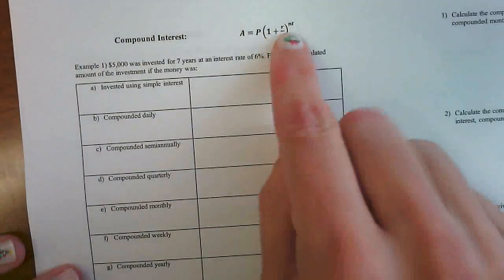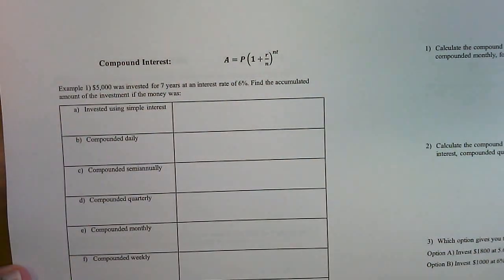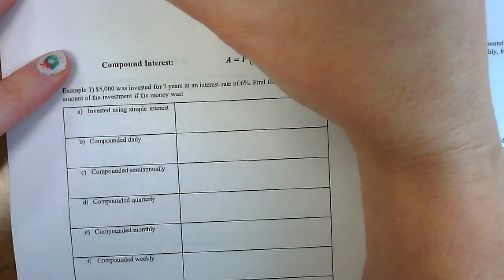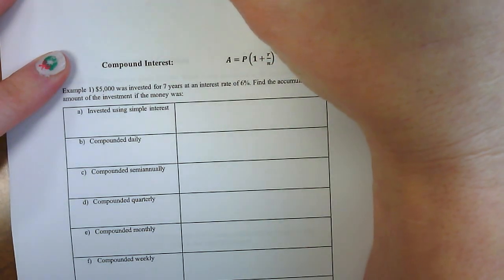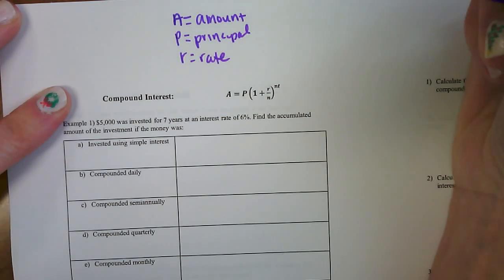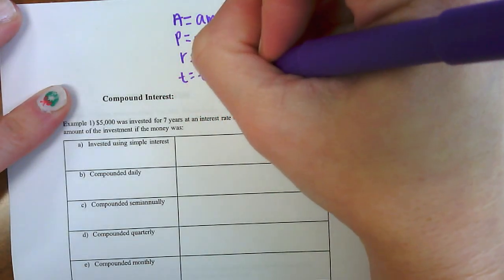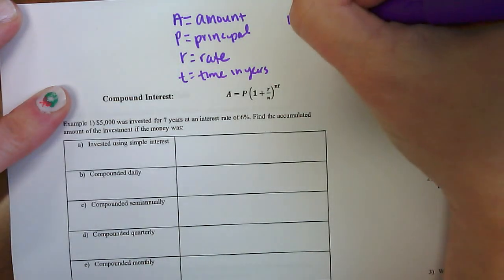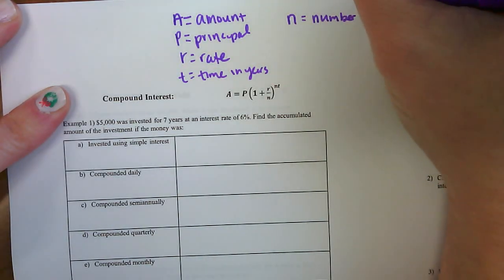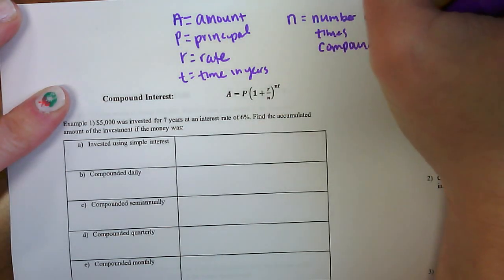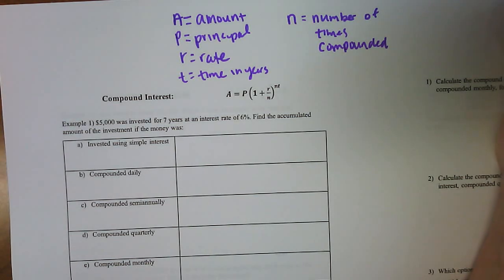Okay, for day 2, we're going to talk about compound interest, which is a new formula, but all of the values that we talked about yesterday still have the same meaning. The A is for our total amount in the account, the P is still for the principal, the R is still for the rate, the T is still for the time in years. Now we have a new variable, N. N is for the number of times it's compounded.